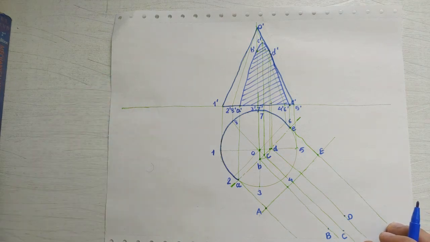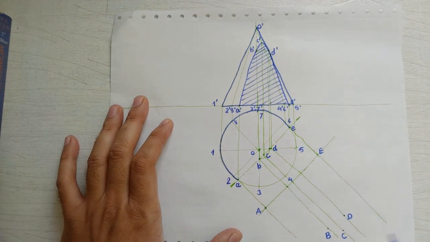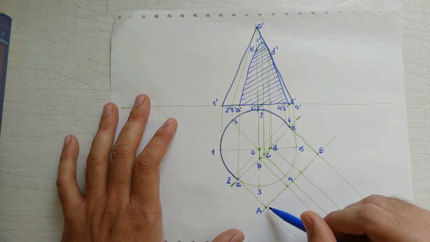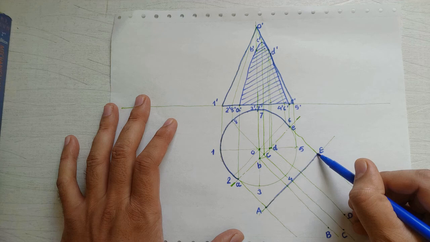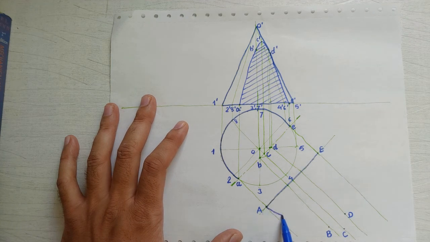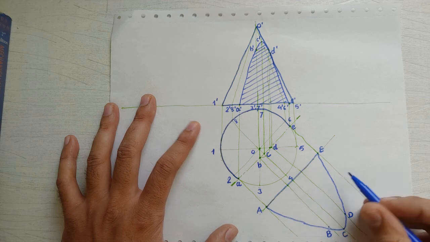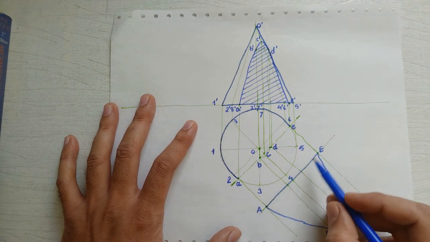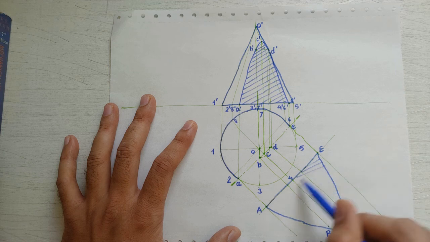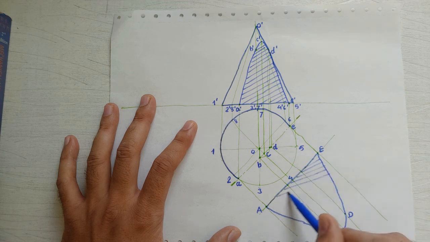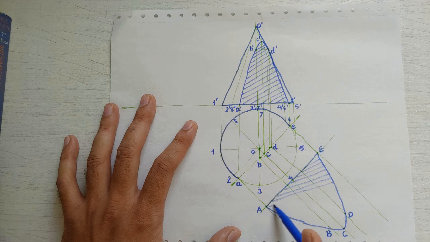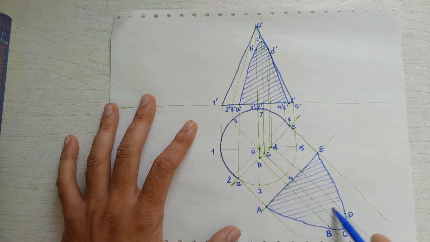And now I have to connect all these points by a freehand curve, and this would be a straight line, and this I have to connect by a freehand curve, and that gives me the required section, and this is nothing but true section which we can see when we observe it from perpendicular direction.